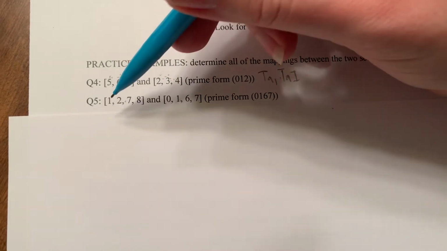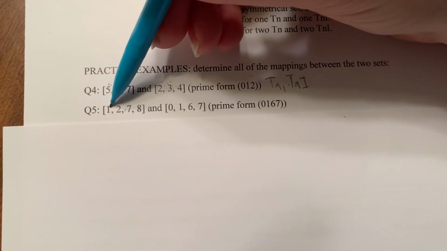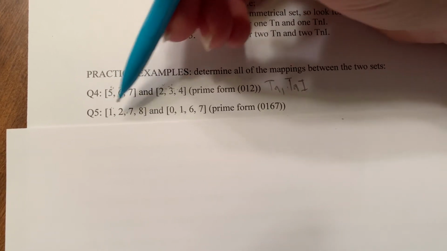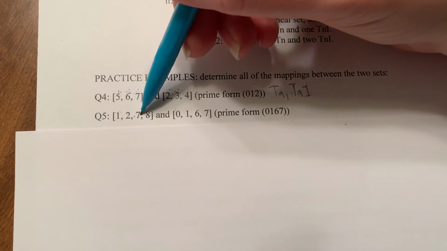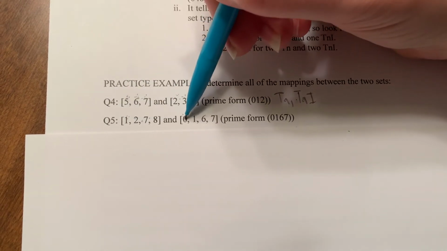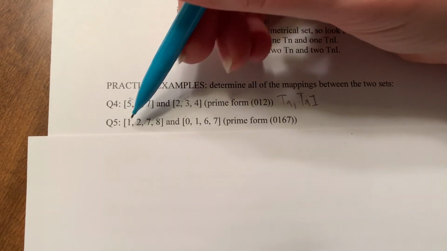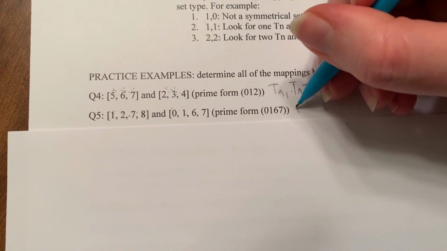Let's start by finding the easy ones, the ones where I don't need to reorder anything. So let's look for the transposition first. So 1 to 0, 2 to 1, 7 to 6, 8 to 7. Notice how each one is 1 less. That means T11, right? Because I have to go ordered. So one of the answers is T11.